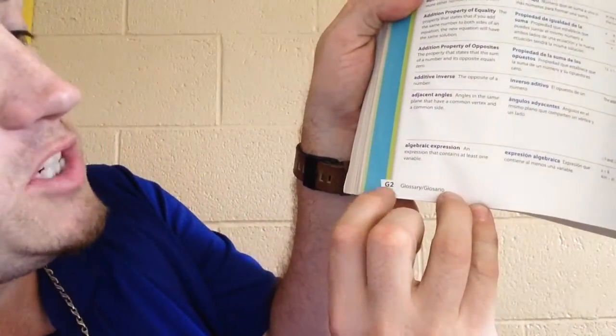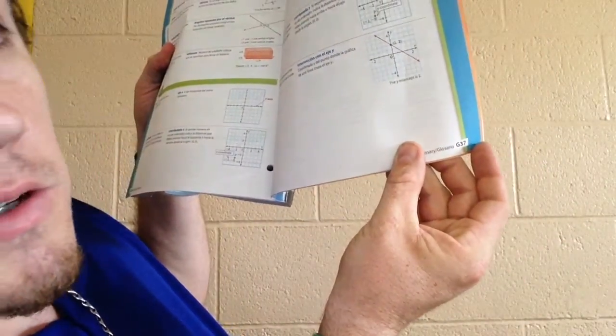Tear them out carefully. You're going all the way from page G2 all the way to page, looks like it ends on, yep, G37. You're tearing all of those out.